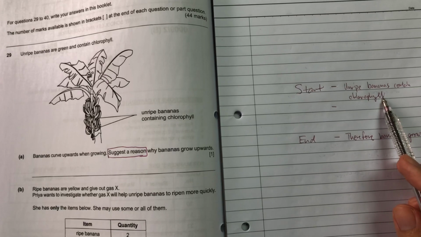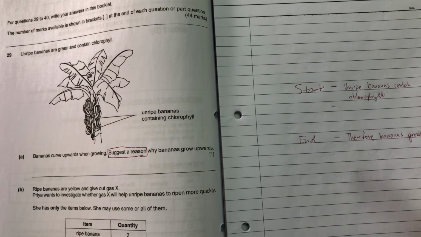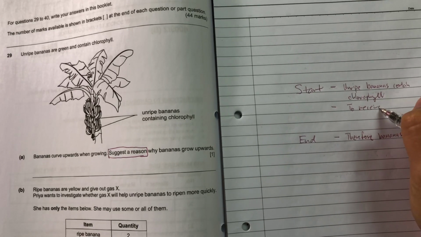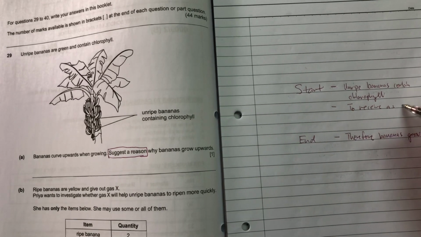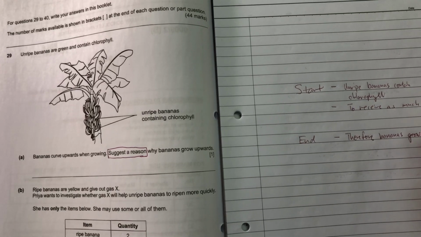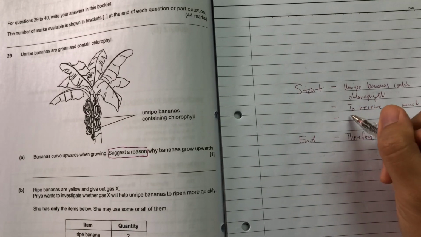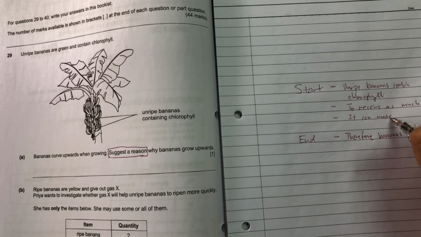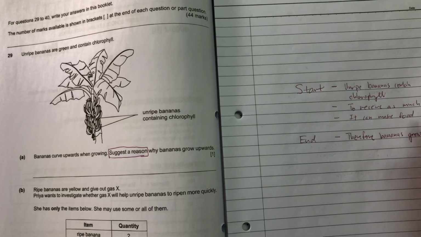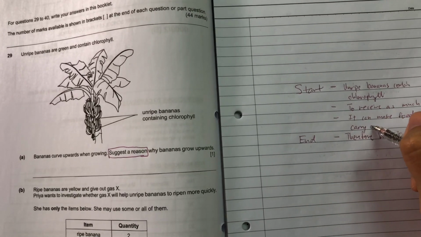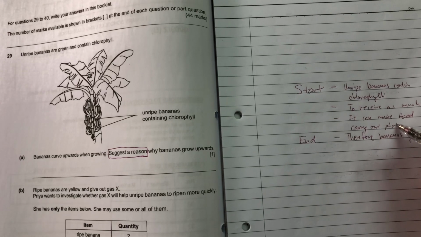The reason why it needs to grow up is to receive as much sunlight so that it can make food, or you can say carry out photosynthesis.